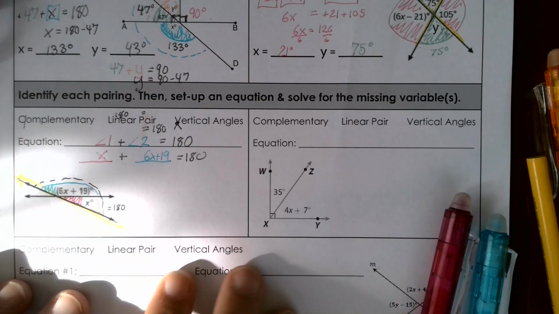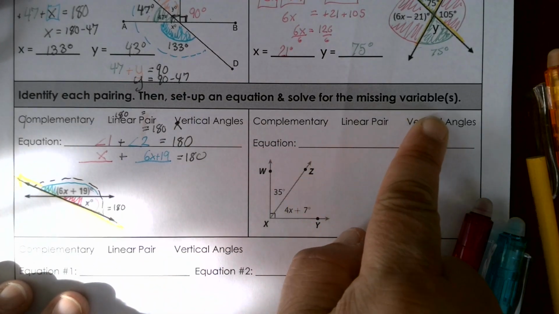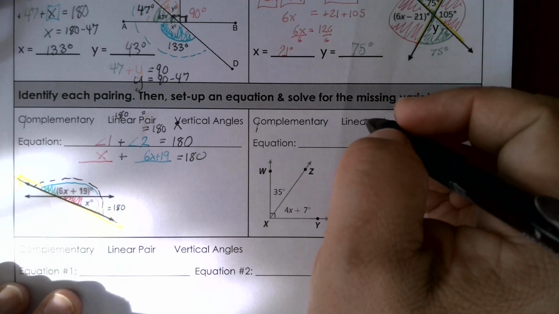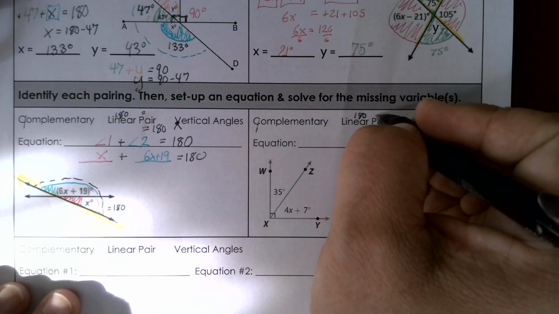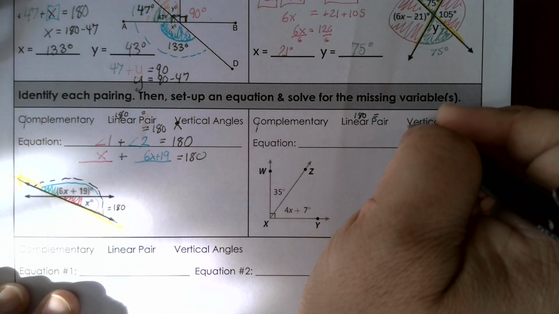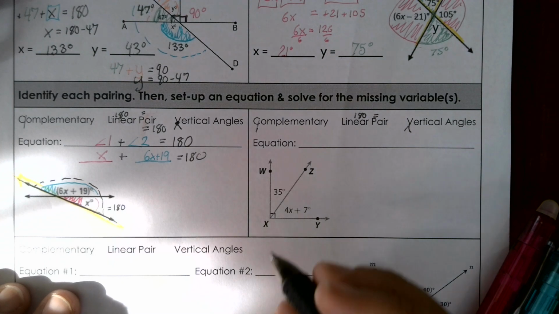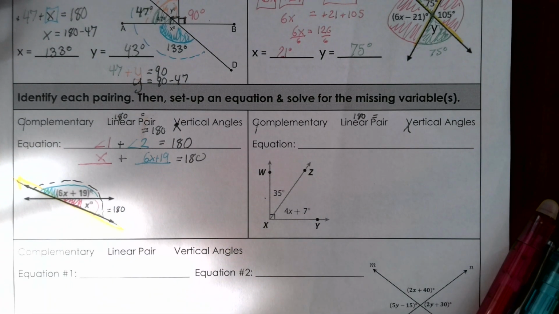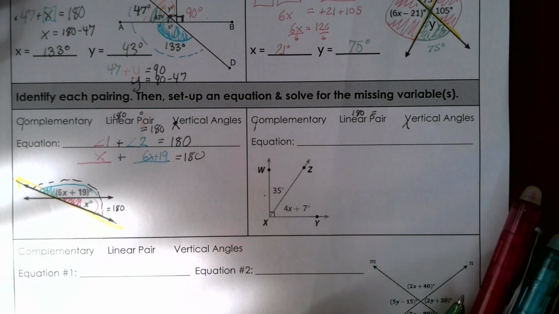So for this one, complementary, linear pair, vertical angles. Remember, complementary is 90, linear pair, line is 180, pairs are equal, vertical angles are equal to each other. This one looks like they add up to 90, so you're going to have two angles added together equal to 90, right? Try these last couple on your own and review your notes if you need help.